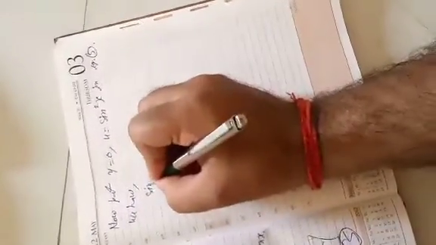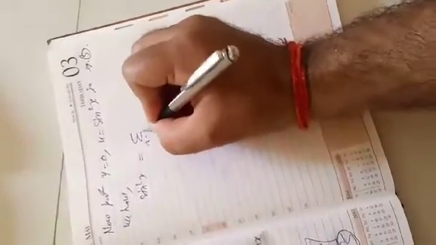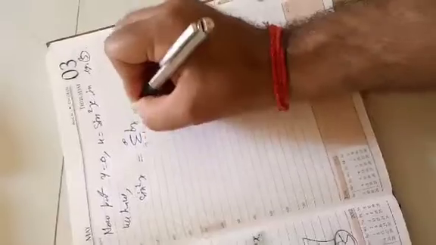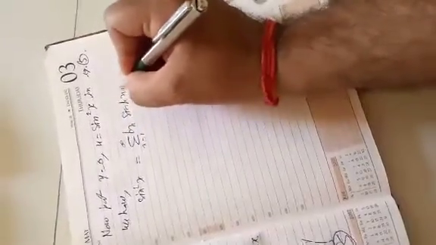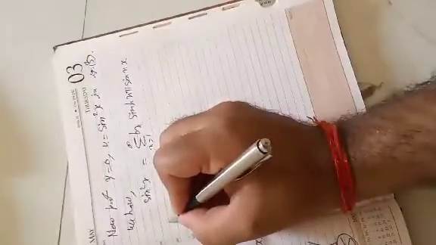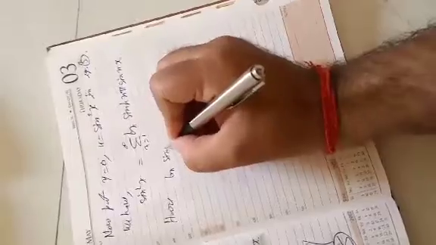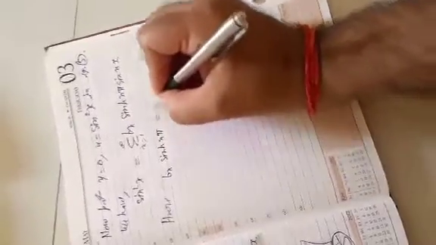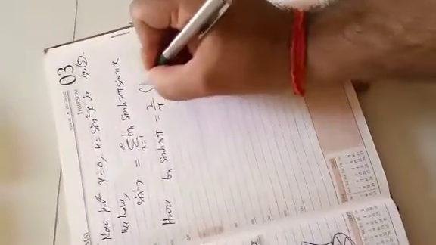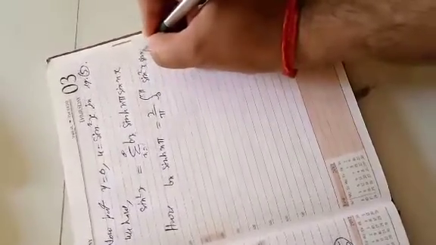We have sine square x is equal to summation of n equal to 1 to infinity bn sine of hyperbolic n pi sine of nx. Here bn sine of hyperbolic n pi is equal to 2 upon pi 0 to pi sine square x sine of nx dx.